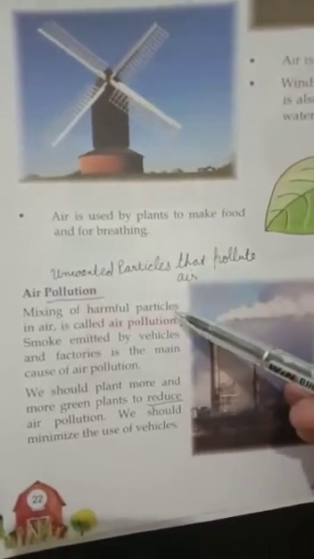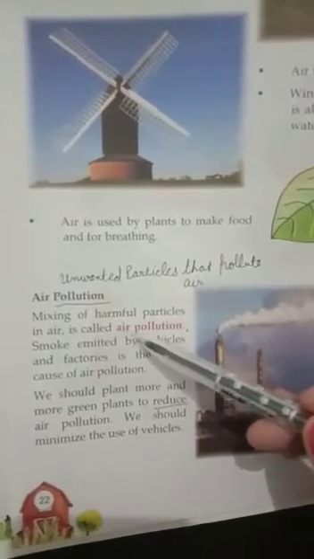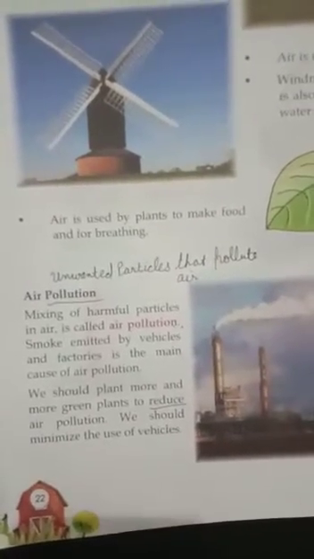Air pollution. Pollution means unwanted particles that pollute air. Mixing of harmful particles in air is called air pollution. Children, you can see we use vehicles with petrol and diesel and they give out a lot of smoke, and that smoky air also pollutes the air.